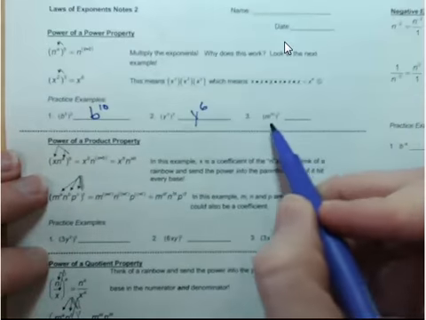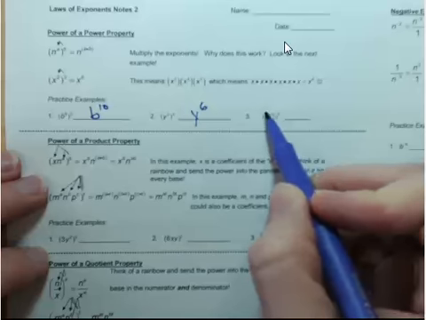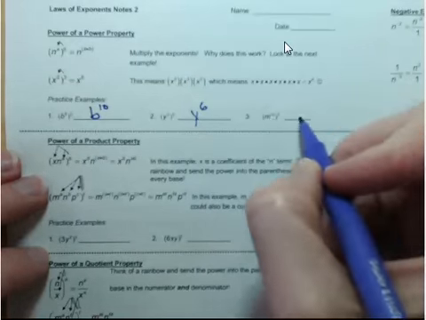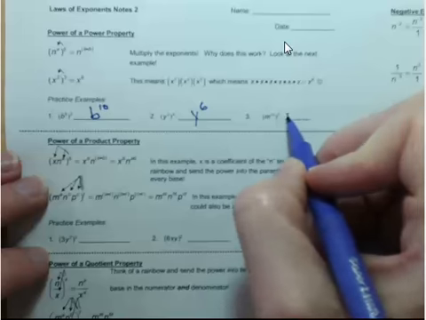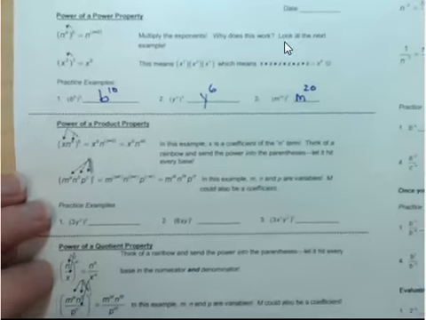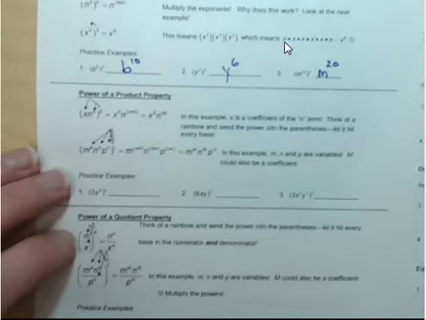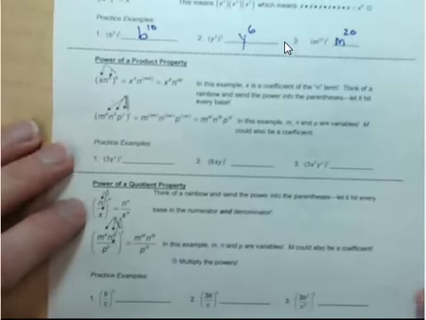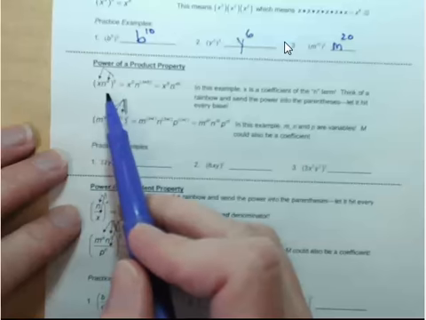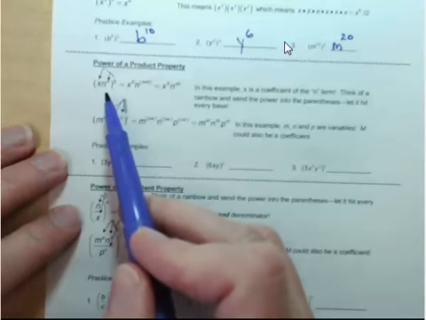And then on this last one, we have m to the 10th power, and then we're taking all of that to the 2nd power, which means we take the 10 times 2, which gives us m to the 20th power. All right, so we're just going to look at this rule a little bit more in depth here, because when we have the power of a product property, we don't always just have one thing in the parentheses.